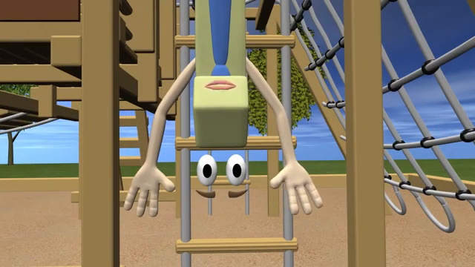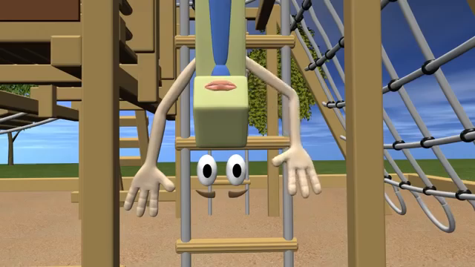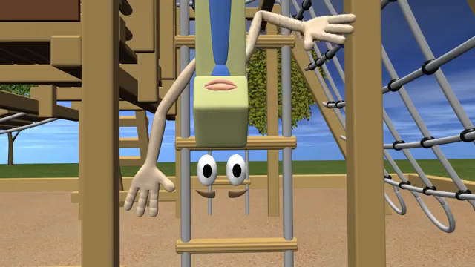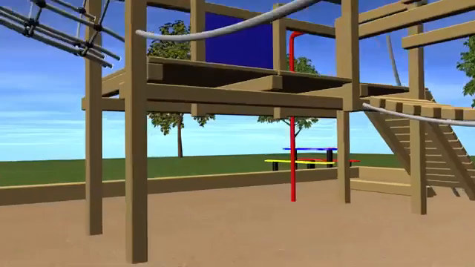Today, guys, we're going to talk about expanded form. So let's go over and take a look at a few numbers to learn what expanded form is.